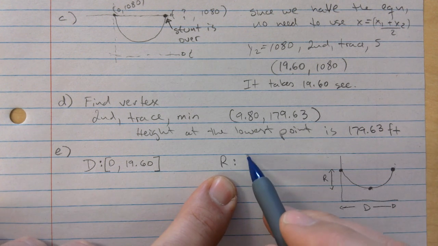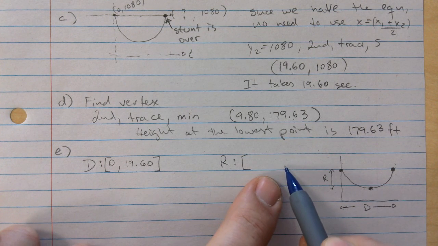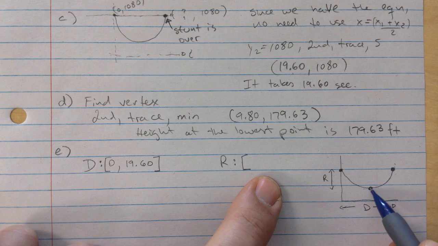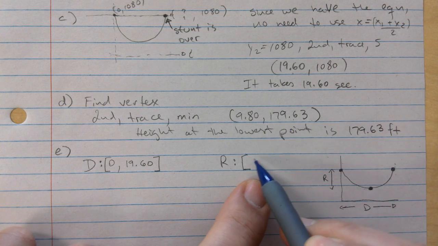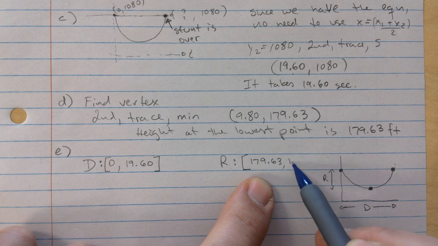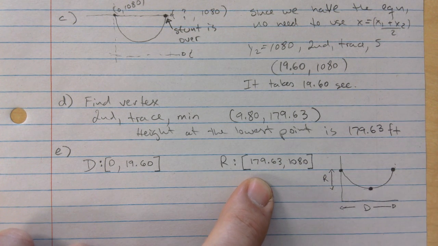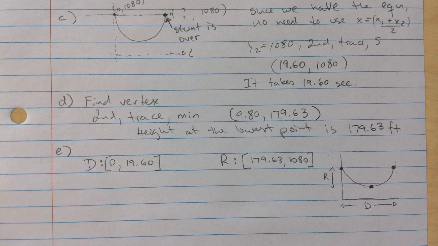And for the range, you always put the lowest and then the highest. The lowest value you ever get to is 179.63, and the highest you ever get to is 1080, inclusive. So that's how you look at it. Lowest to highest, and in this case 1080 is the highest.